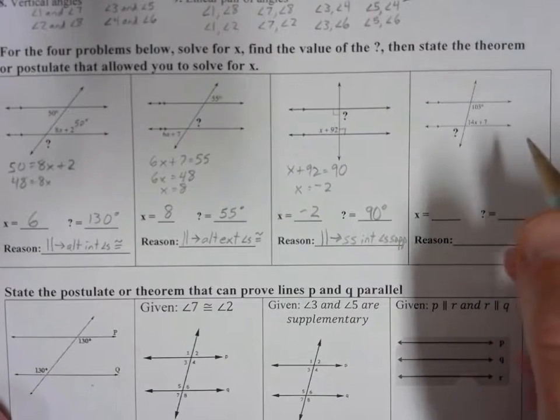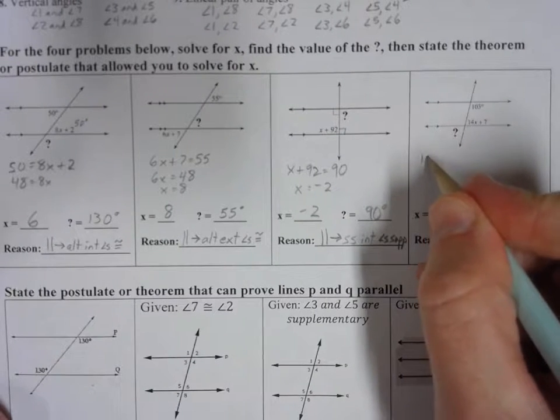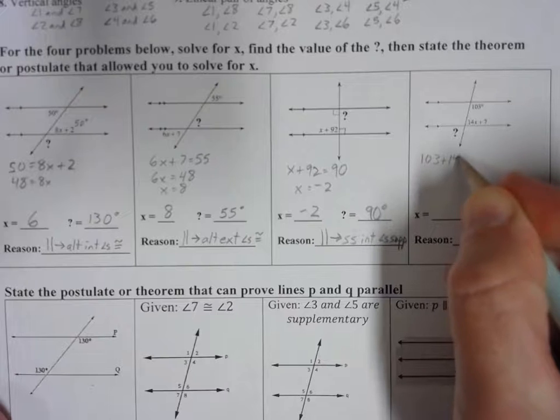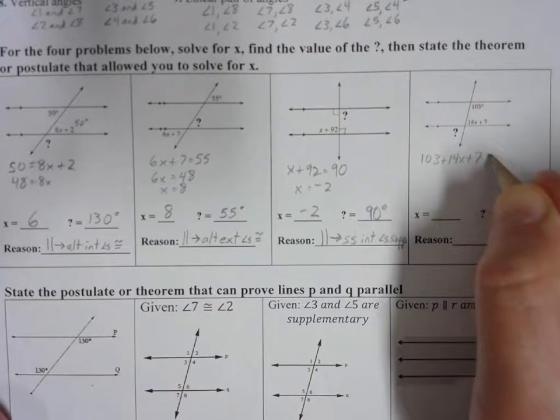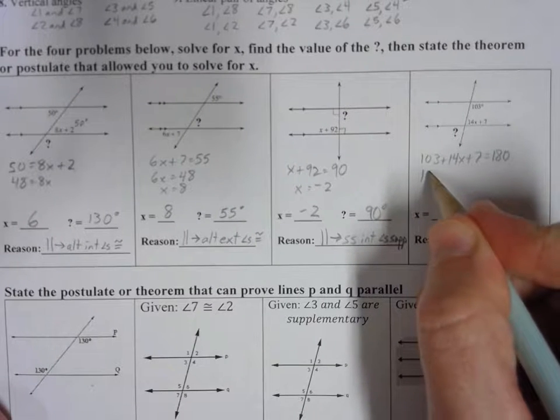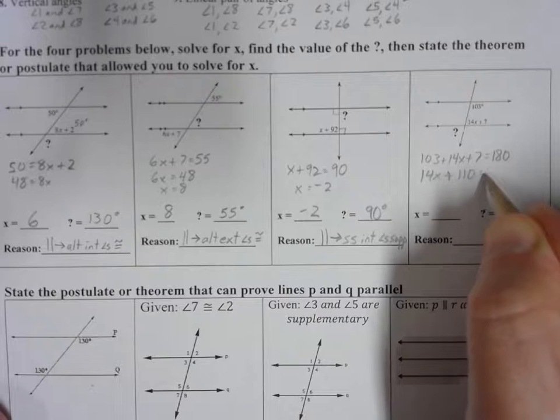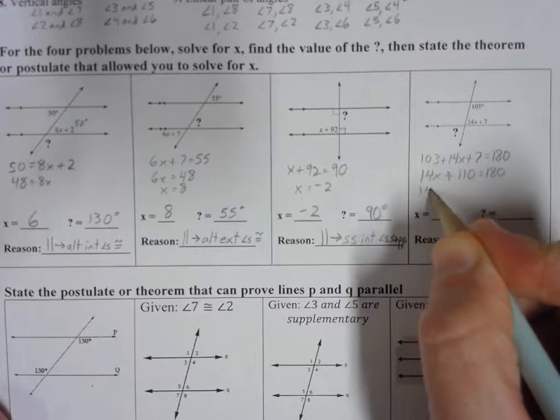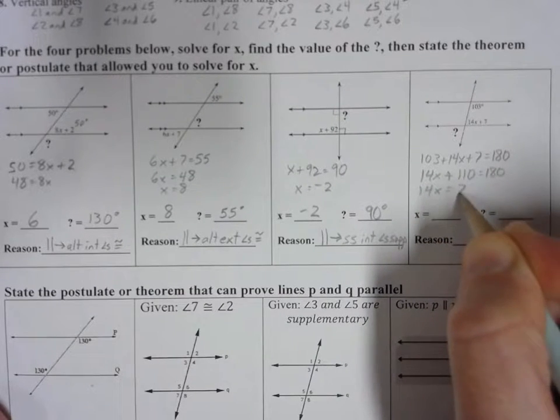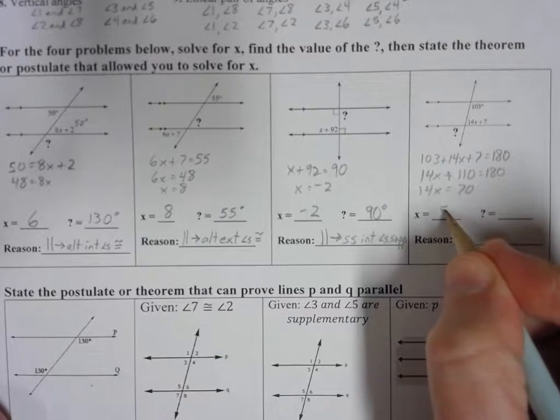Next one, here we've got same side interior angles, so 103 plus 14x plus 7 has to equal 180. 103 plus 7 is 110. Subtract that from 180, and we get 70. 70 divided by 14 is 5 for x.